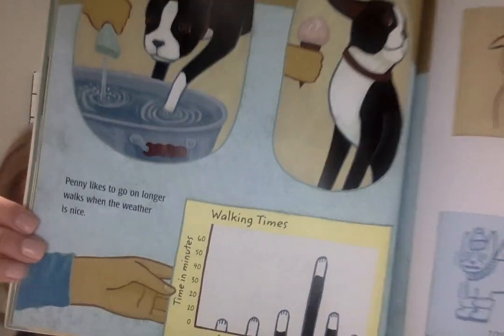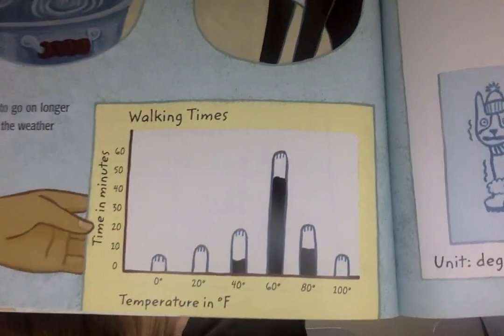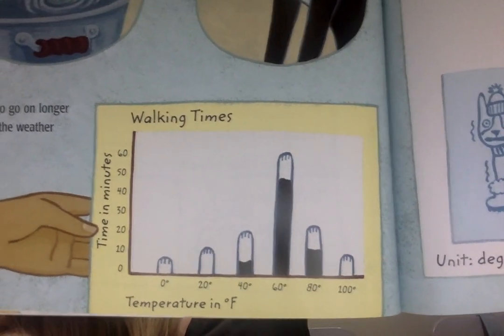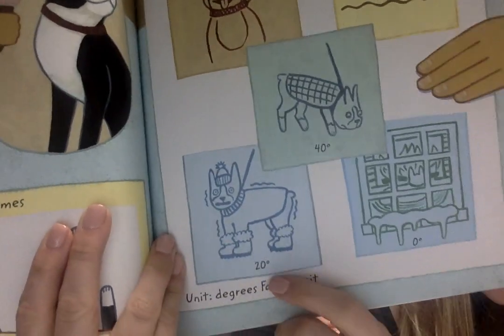Temperature is important to Penny. She doesn't like things that are too hot or too cold. Penny likes to go on longer walks when the weather is nice. She made a nice little graph to show Penny's walks. In fact, you can almost tell the temperature outside just by looking at her. This one's my favorite.